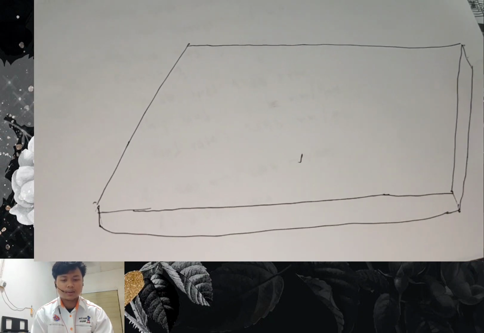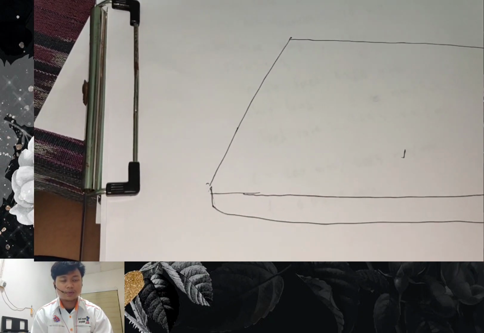So this is my explanation for this milling process.